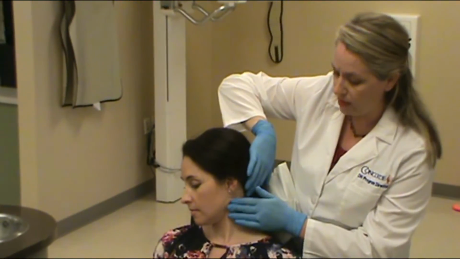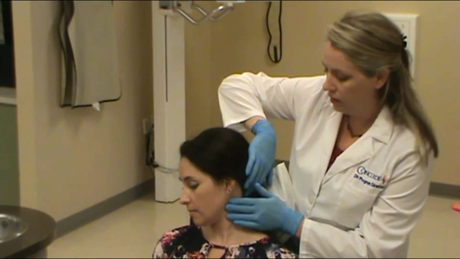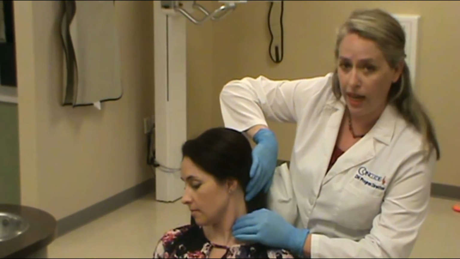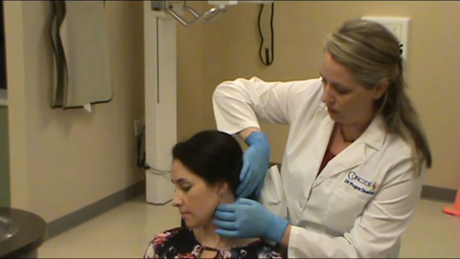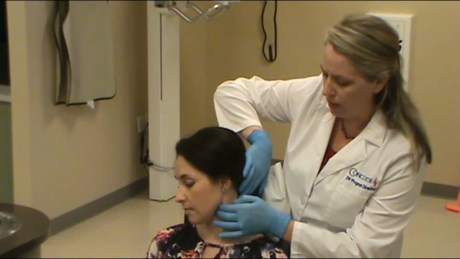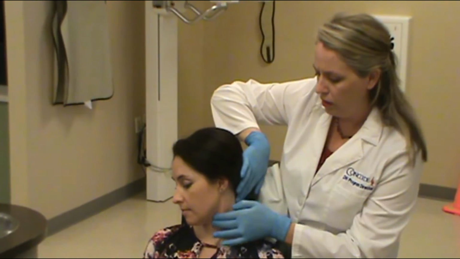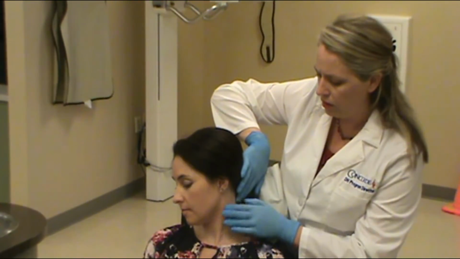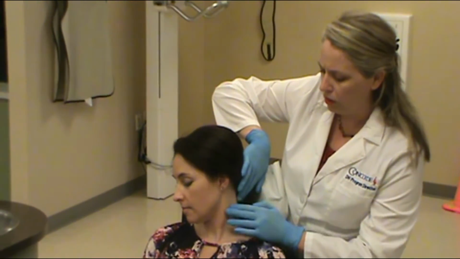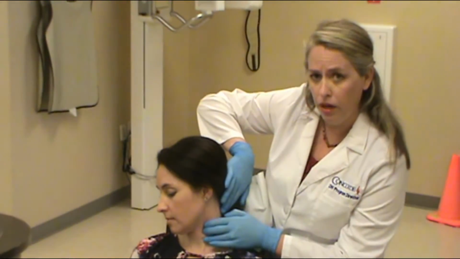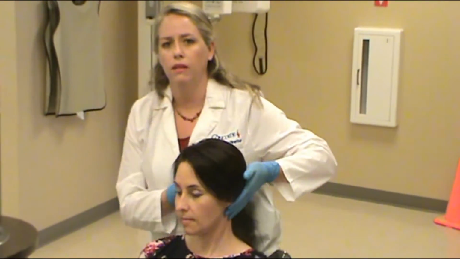One, I need to palpate the muscle itself. And the second thing I will do is palpate the nodes that are on either side of this muscle. These are your cervical nodes. So I'm doing a rolling motion over the muscle for the pre-cervical, and then a rolling forward over the muscle for the post. Let me show you again on the other side.